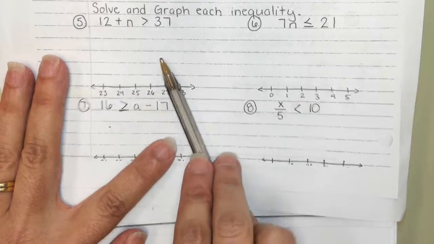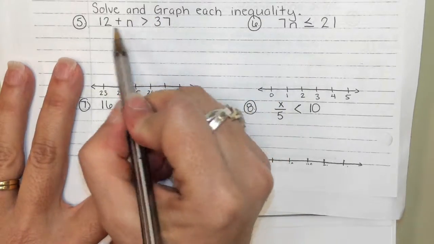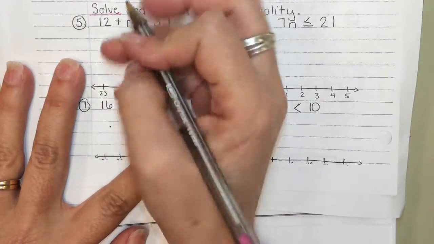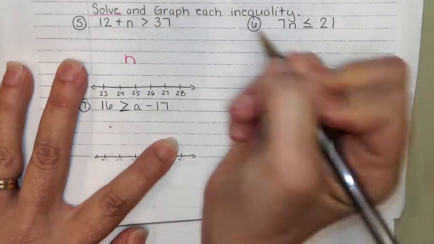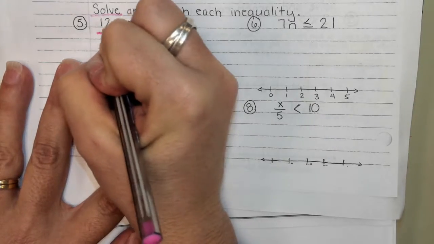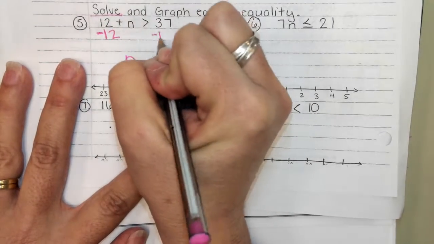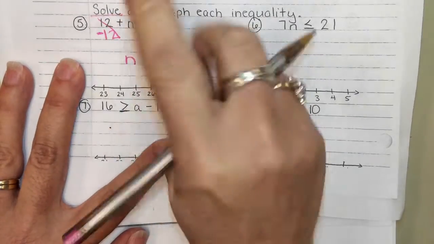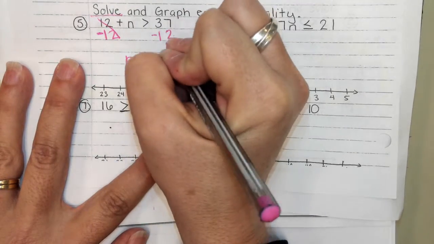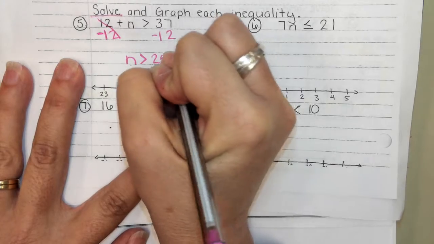And this also goes back to equations. Our goal, when they say solve, is to get n all by itself. So, basically, if there is a positive 12, we need to do negative 12, or minus 12. That leaves me with just an n on that side. n is greater than 25.